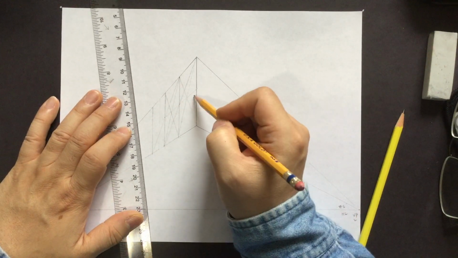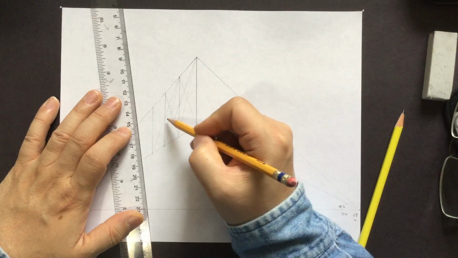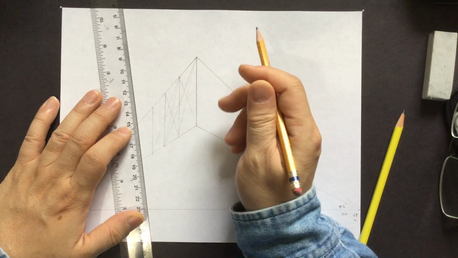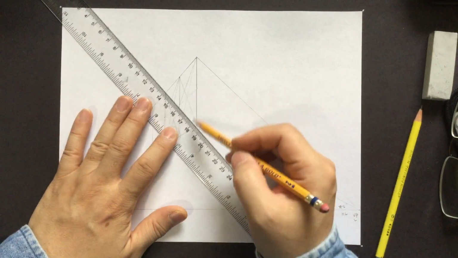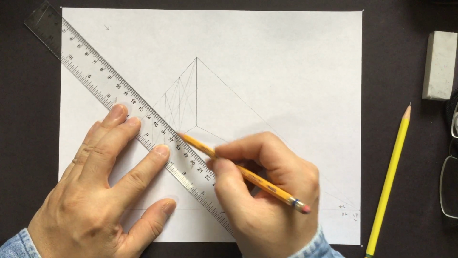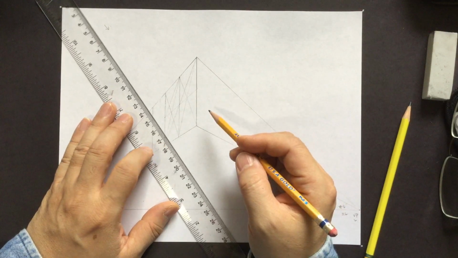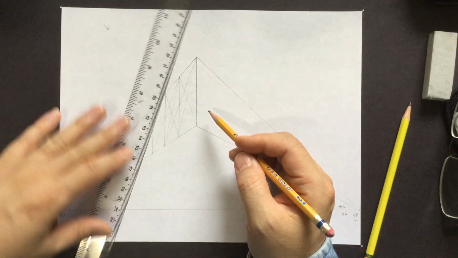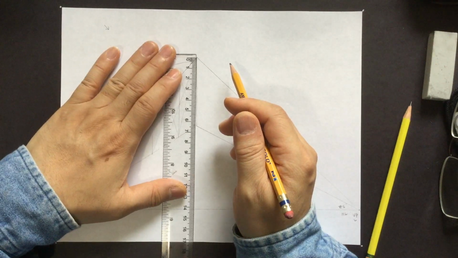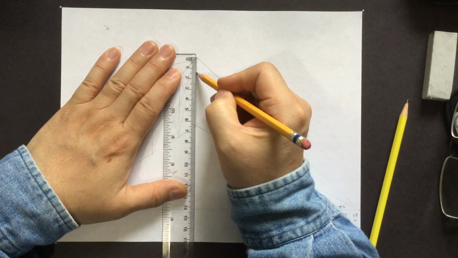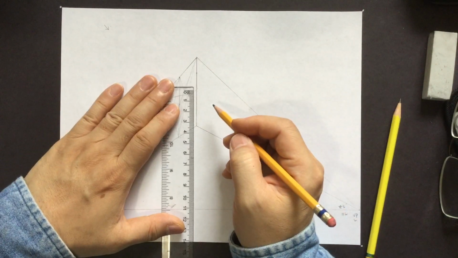Now, you have already created these lines, right? And what you can do is you can create a K like that if you want, right? Or find the middle point. So 3 centimeters, middle is 1.5. How about this part?